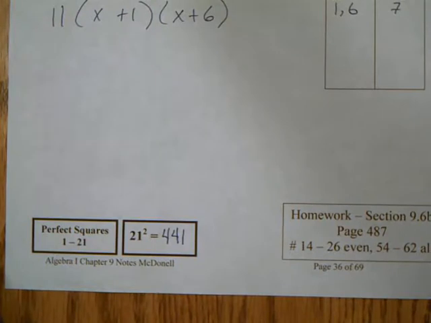Our perfect square for today is 21 squared. 21 squared is just a little bit over 400, and in fact it's 441.